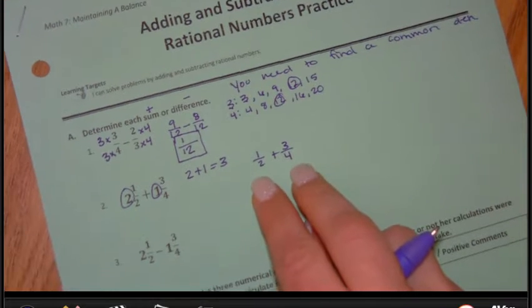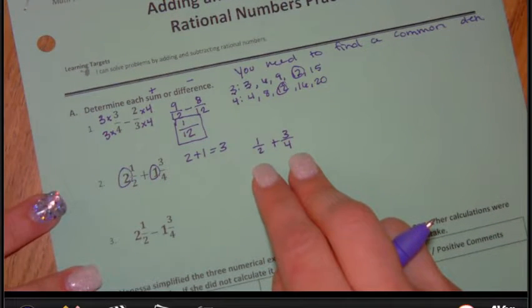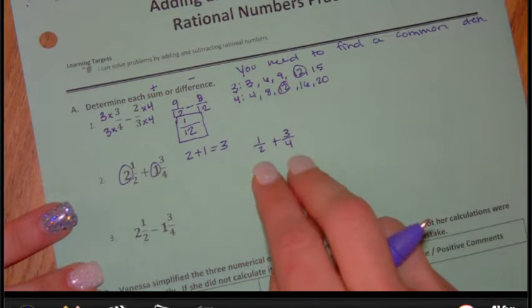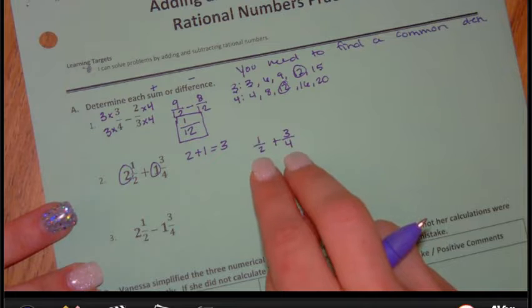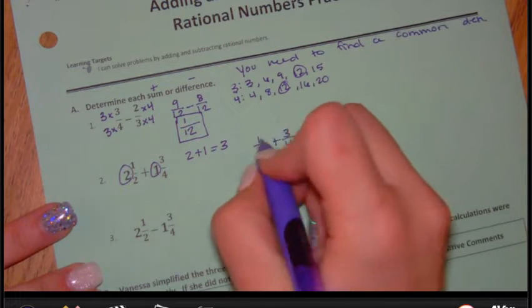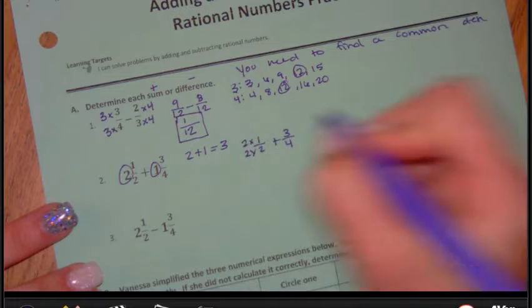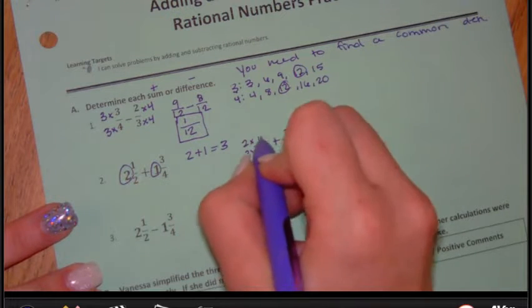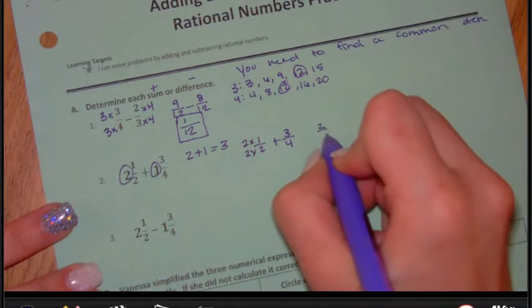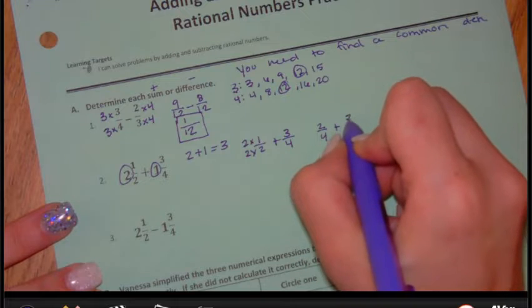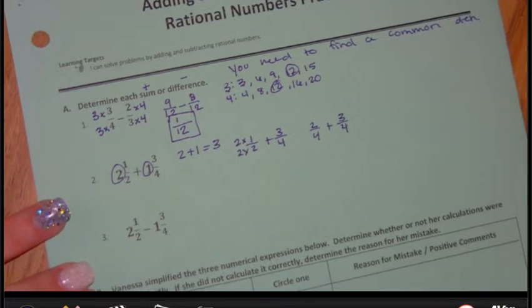Well, I know that 2 and 4 are not the same number, so I need to find the least common multiple between the two. Well, I know that 2, I can multiply a number by to get to 4, and I'm going to multiply 2 by 2 to get to 4. And what I do on bottom, I must do the exact same thing on top. So 2 times 1 is 2. 2 times 2 is 4. And then I'm going to leave 3 over 4 the same.